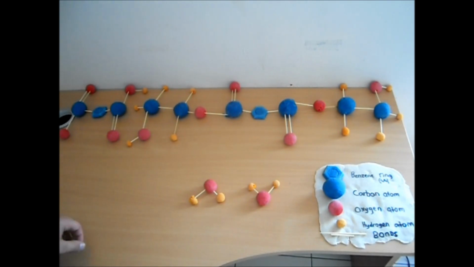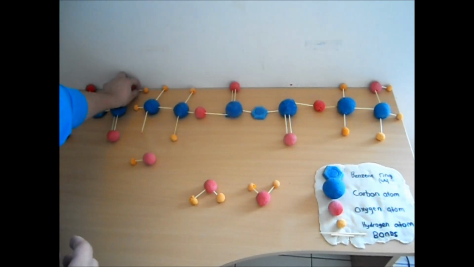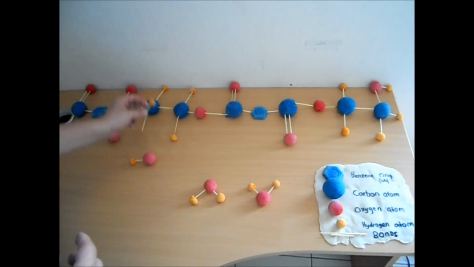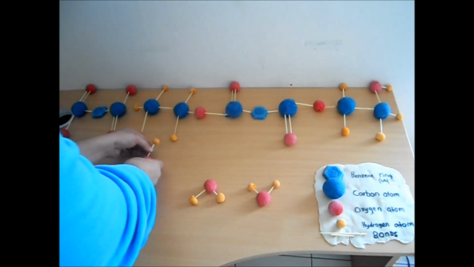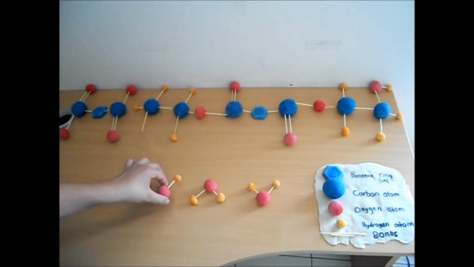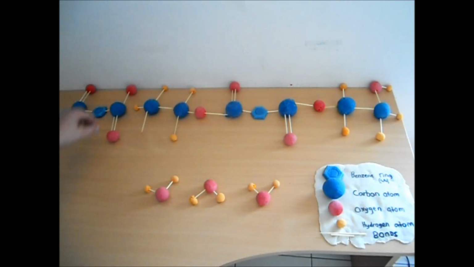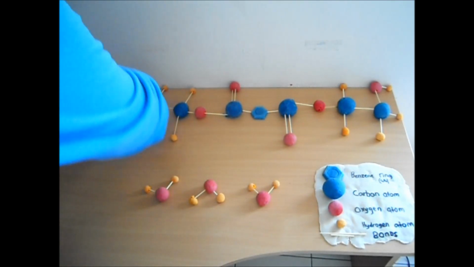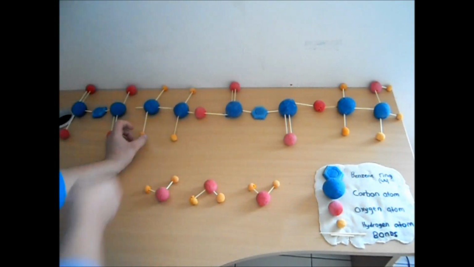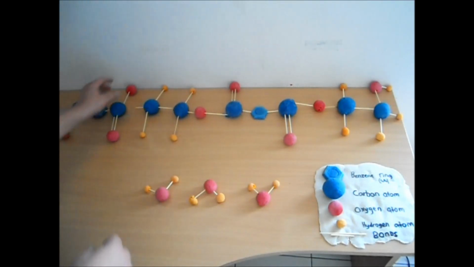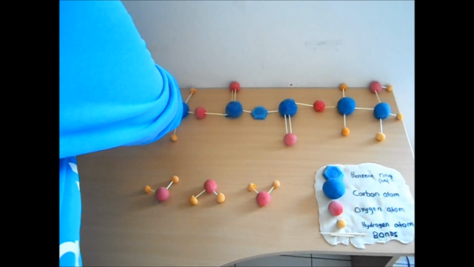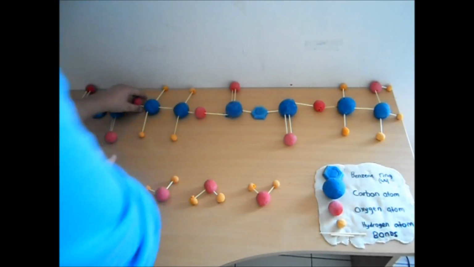And for the final reaction, this oxygen and hydrogen will be removed. As seen previously, this hydrogen and its bond will be removed to make a water molecule. That's our 3rd water molecule. The hydrogen atom will split from the carbon atom, and the oxygen atom will move to make polyethylene terephthalate.